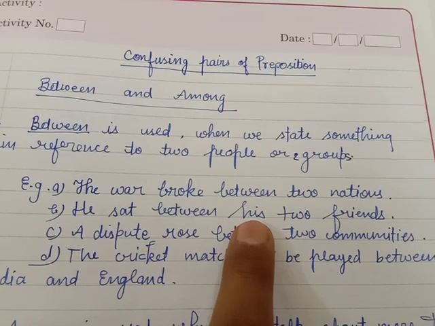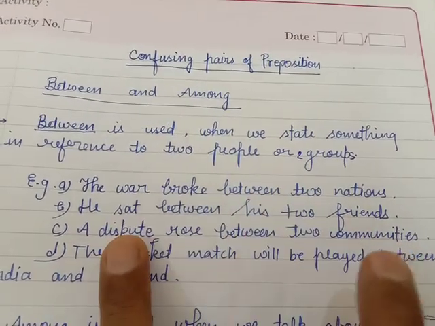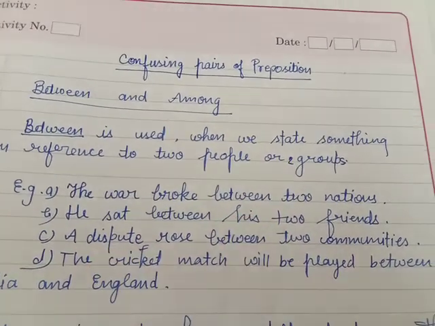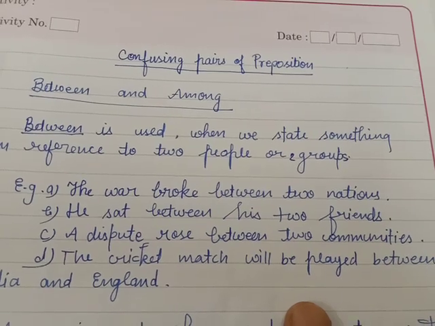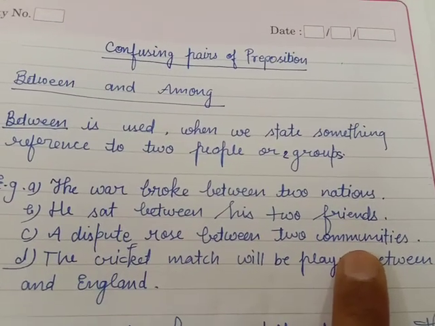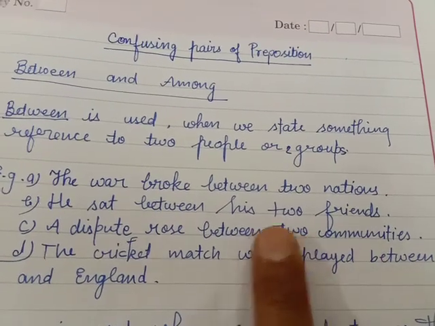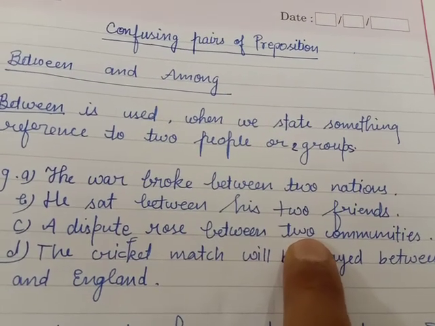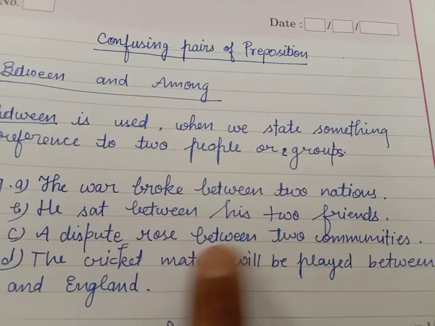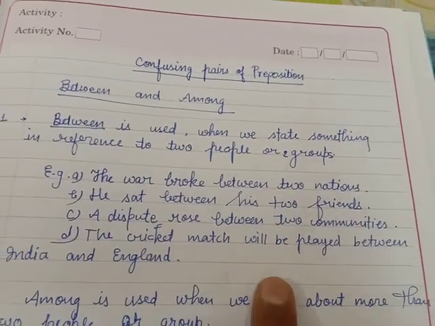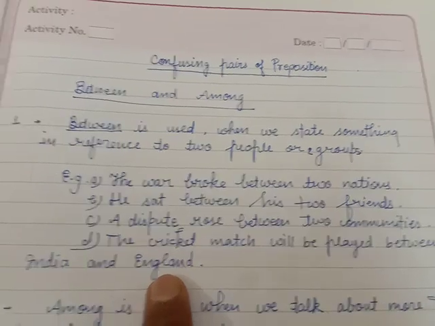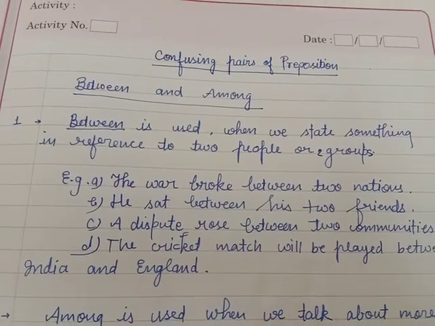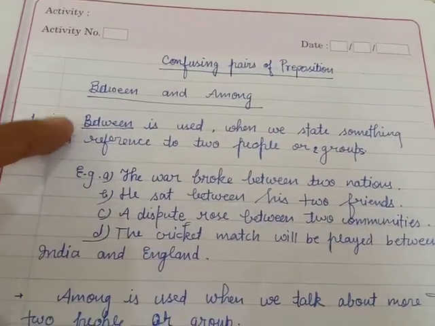He sat between his two friends. Two friends are there and he is sitting between them. A dispute rose between two communities. A community is regarded as a single body, that's why between is used here, and the dispute is between two communities. The cricket match will be played between India and England. India and England are used as single bodies, so between will be used here.